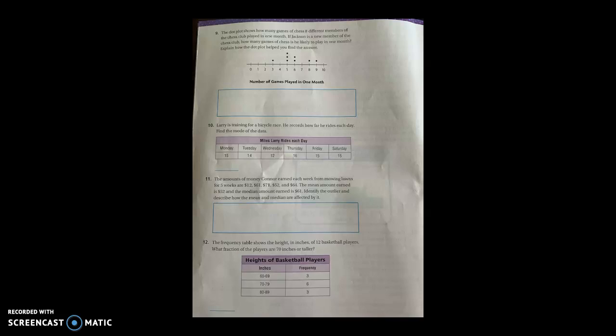Then you need to find the mean without the outlier. So you're going to add up all the data points and divide by 5. Then find the mean with the outlier and see what is different.